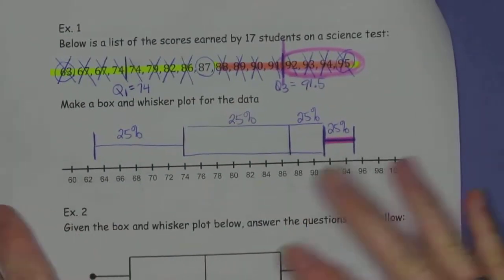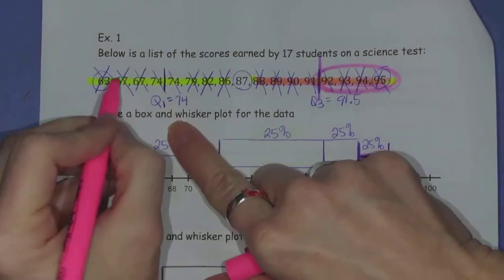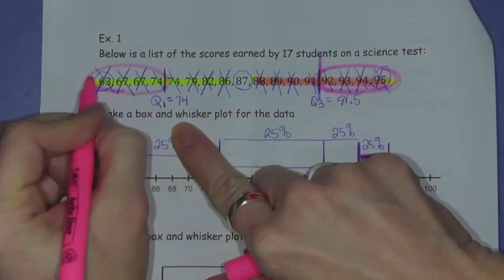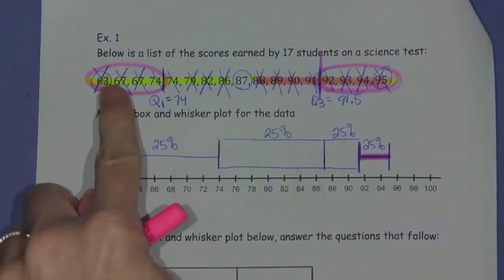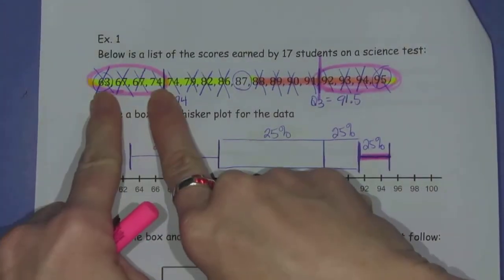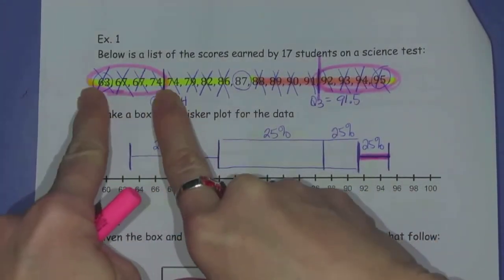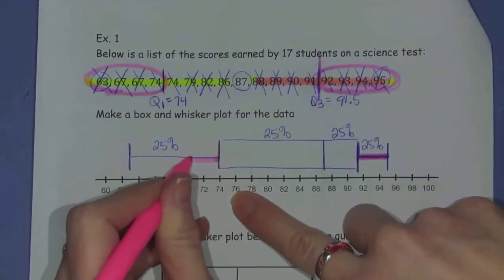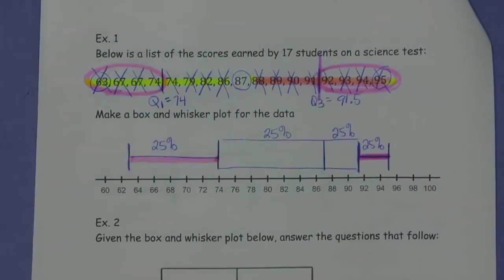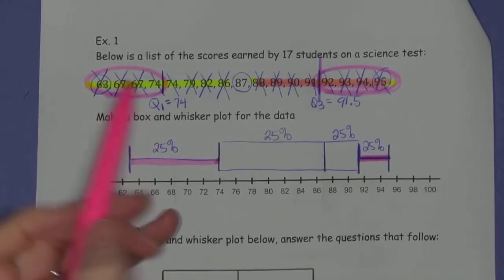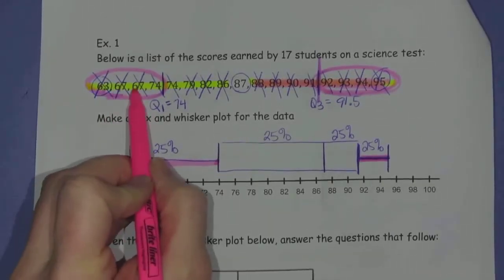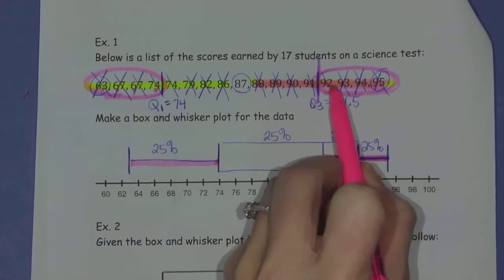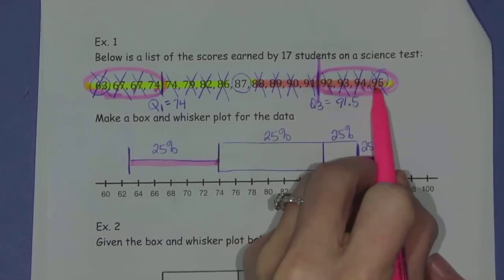Whereas if you look at the data in the first part of our set, we're going everywhere from 63 to 74. That's a 10-point spread. So that is going to look more stretched out, even though the same amount of scores are in there. See, 1, 2, 3, 4 scores, 1, 2, 3, 4 scores.